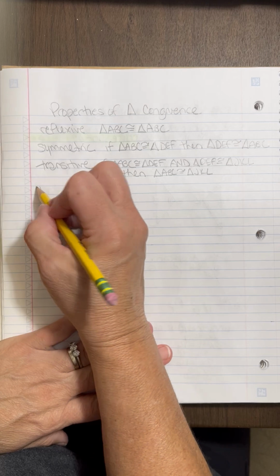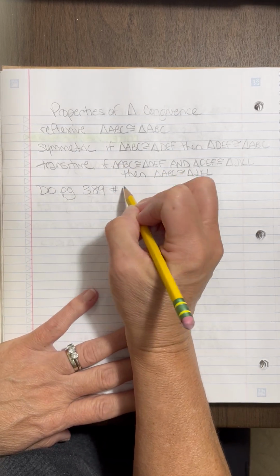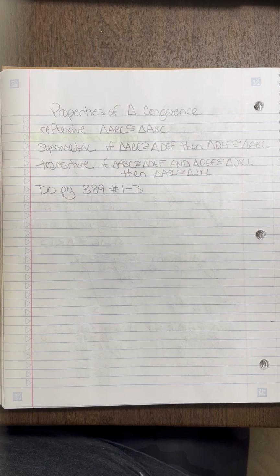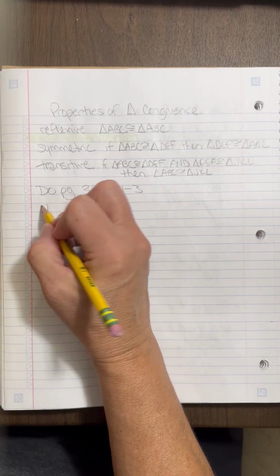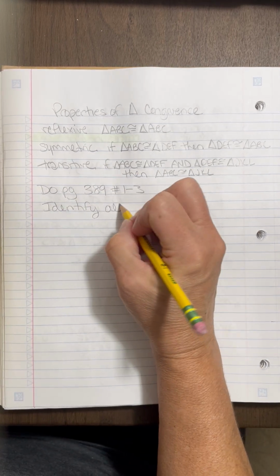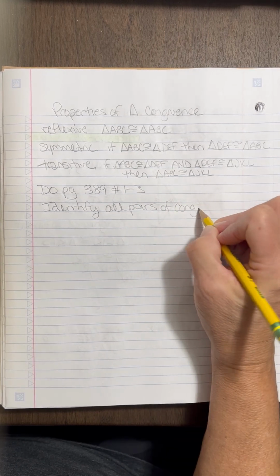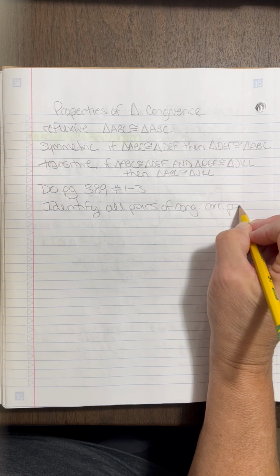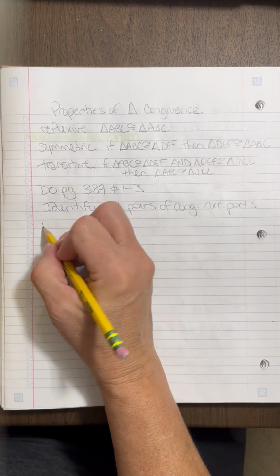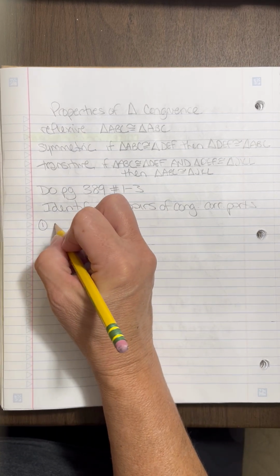All right, I want you guys to do page 389, numbers 1 through 3. So turn to that. I'm going to pause it, and I want you guys to do that. All right, you had to identify all pairs of congruent corresponding parts. This seems tedious, but it's actually a super good thing to practice, because the better you get at this, the easier this chapter is going to be.